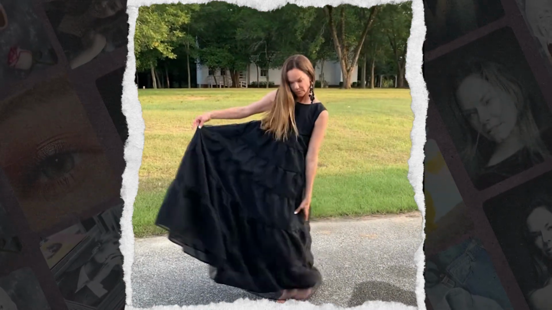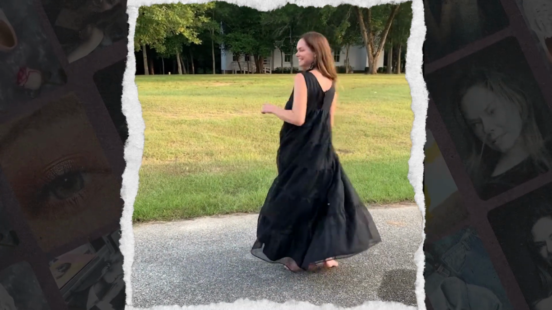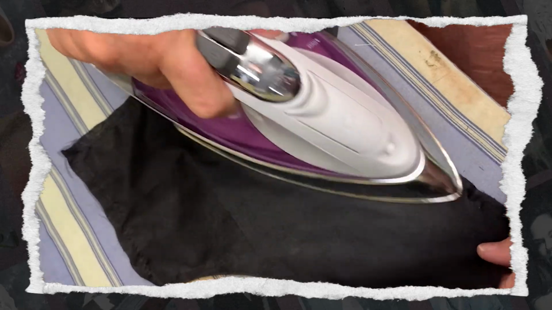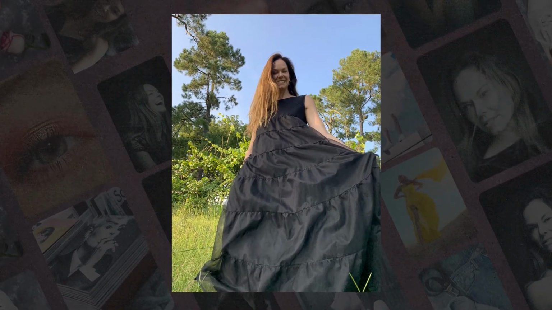I added a small snap to the back because I wanted a really minimalist look on this dress, very clean and very simple. I also made sure that I pressed the dress very thoroughly so it looks really crisp, very finished. It looks professional.